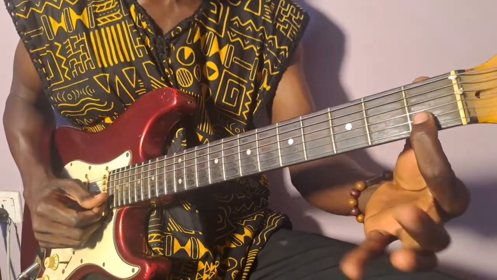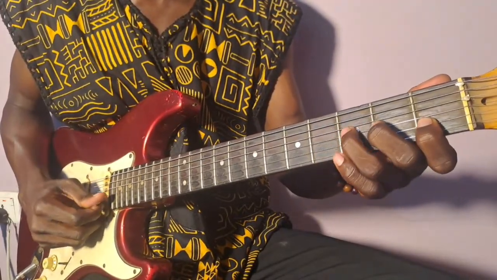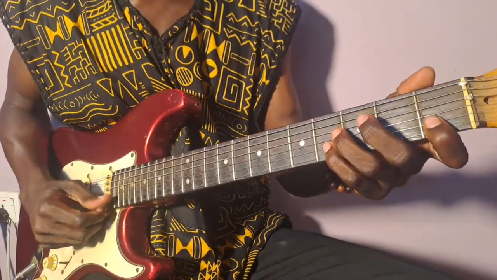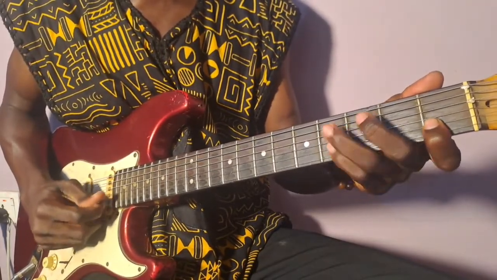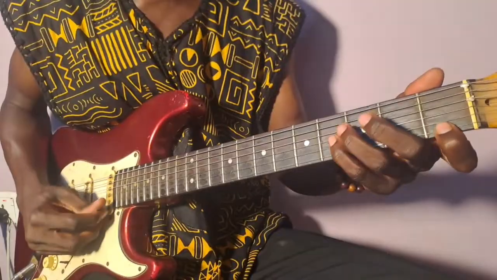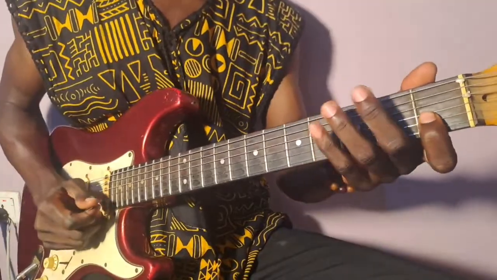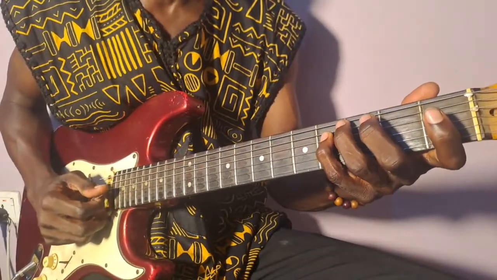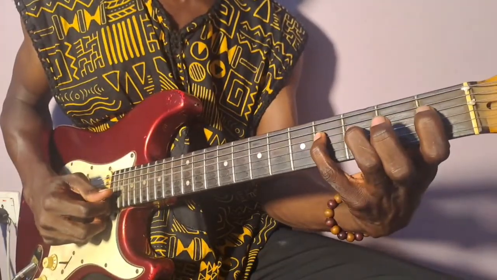So that's the reason why we call this the blue scale. When we say blue note, it must be identified across the whole board. This is the F sharp here. This is the minor note, major, minor note, blue note.